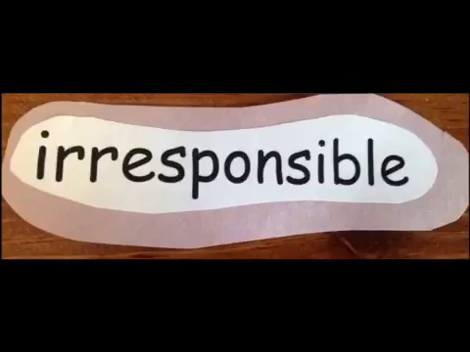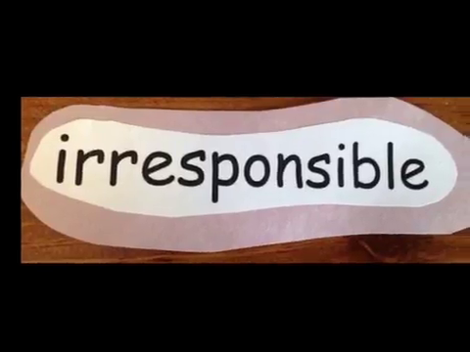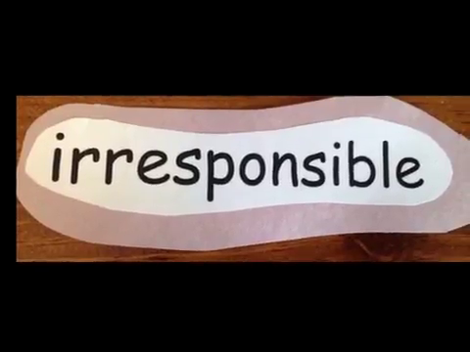This next word is irresponsible. I would like you to try to find the root word here. If you said response, then you are correct. Now they have dropped the E for the word response.